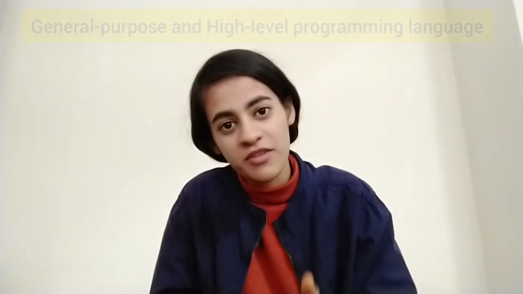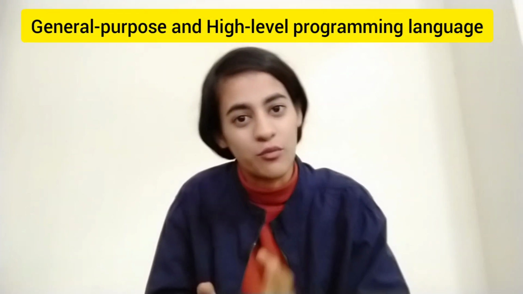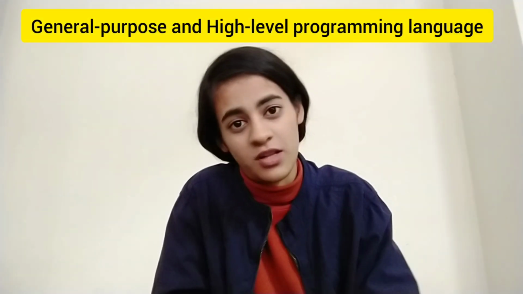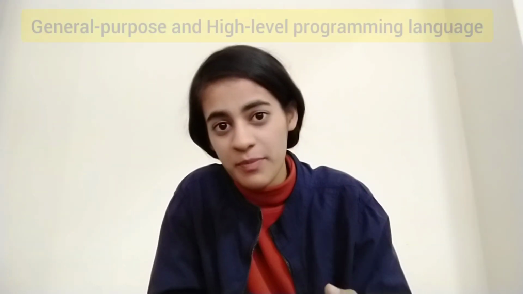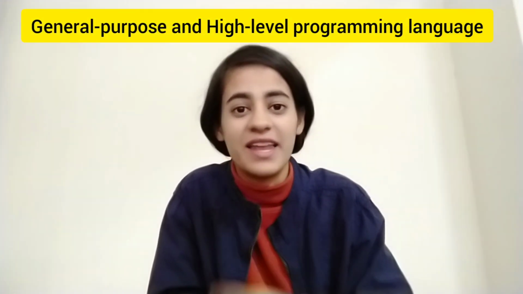Python is a general purpose and high level language. Now there are two terminologies. One, it is a general purpose language. Two, it is a high level language. Now what is a high level language? A high level language is a language that is understandable by programmers very easily. Now it uses English words, it uses mnemonics so that we can easily understand the language.